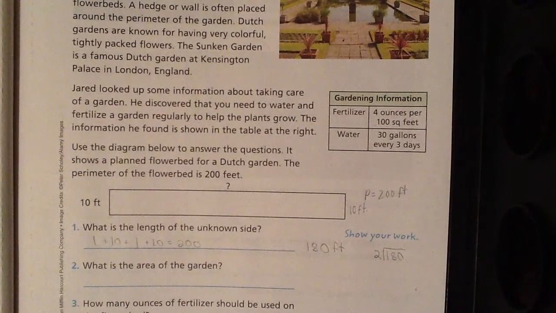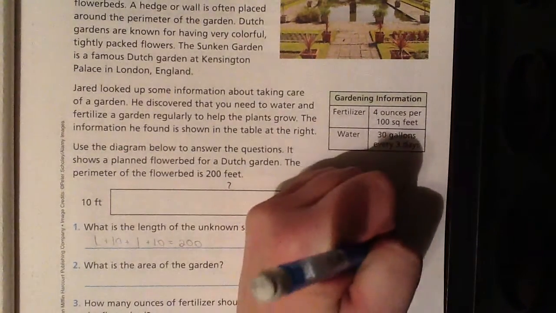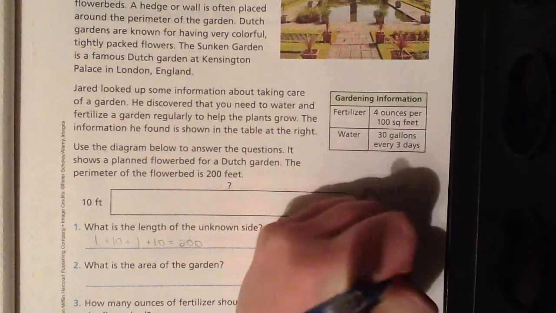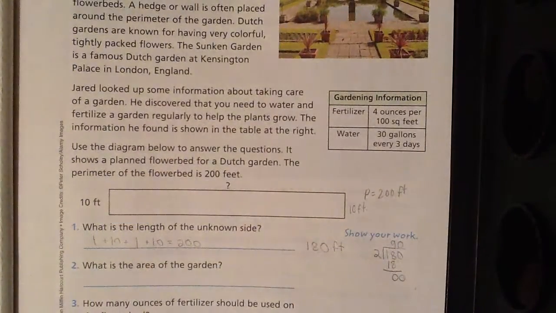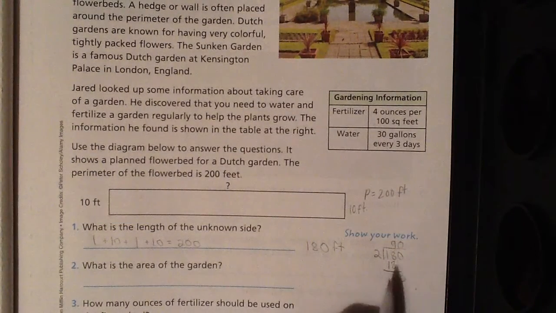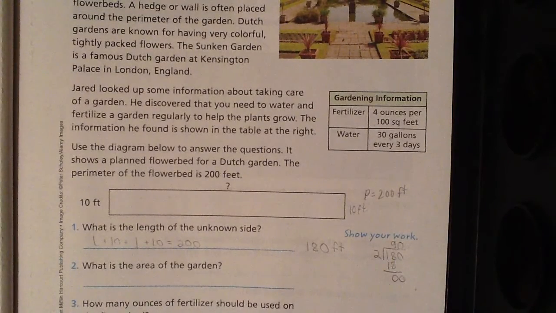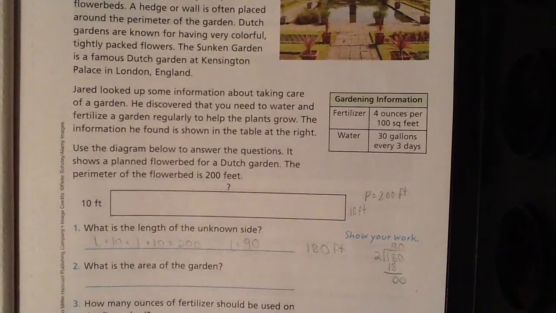I'm going to break it in half because I want to know what each side is going to be. 2 cannot go into 1, but 2 can go into 18 9 times. 9 times 2 is 18. Subtract, bring down my 0. 2 cannot go into 0, therefore my answer is 0 on top. So 180 divided by 2 is 90. Therefore my length equals 90.